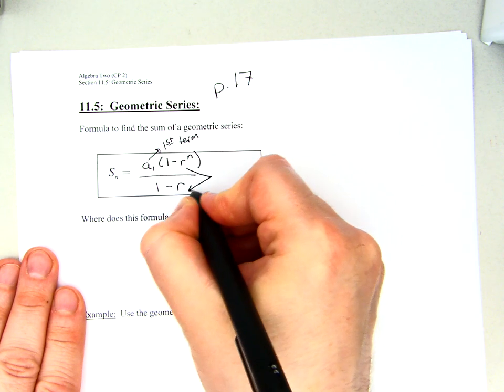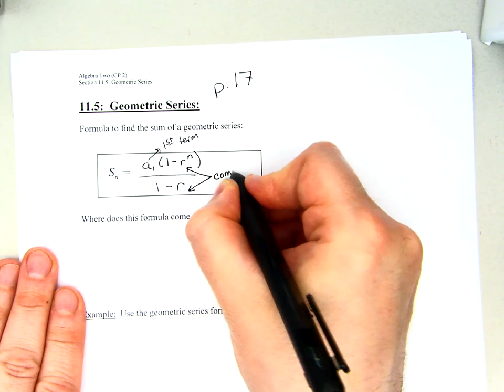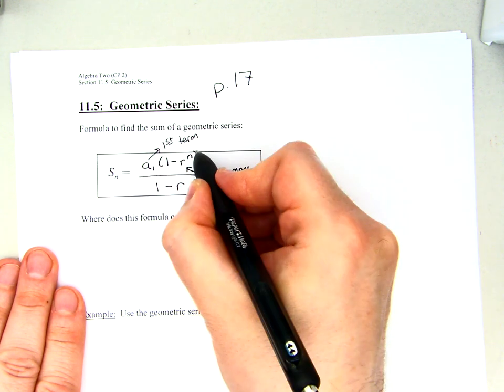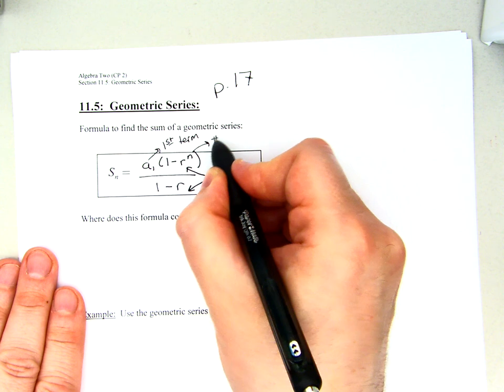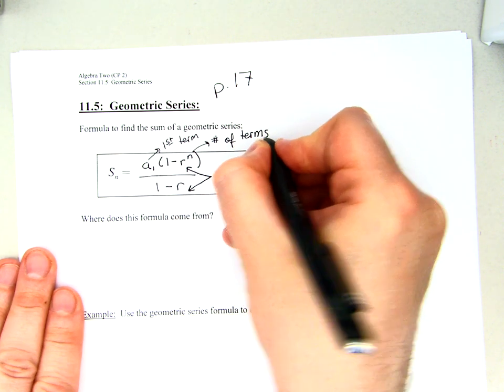R, which shows up in two different places, in the numerator and the denominator, is our common ratio. And n is the number of terms.